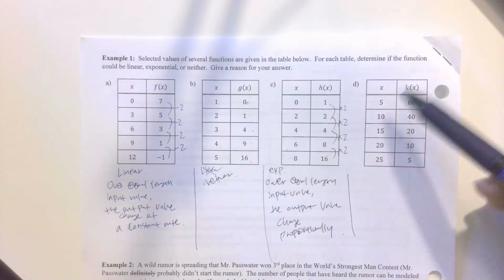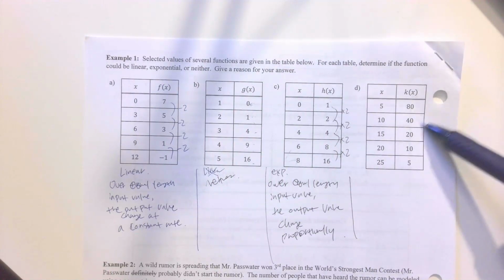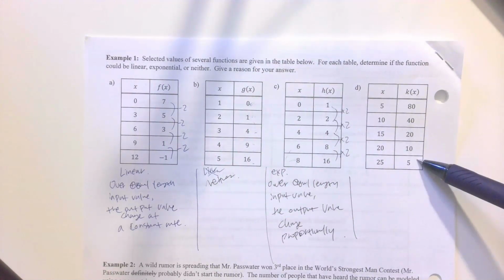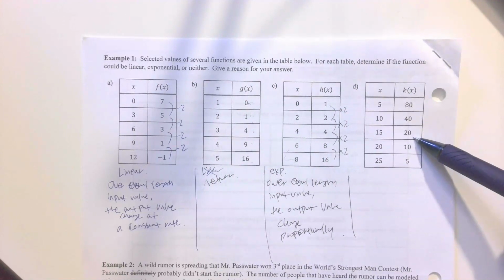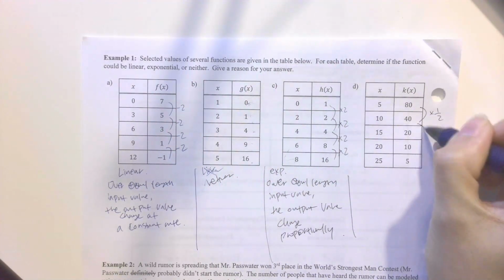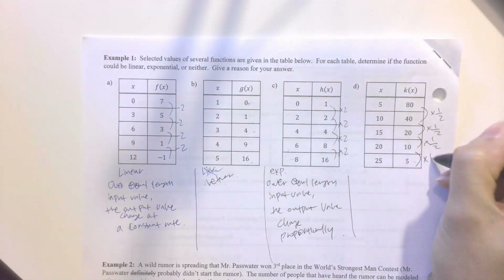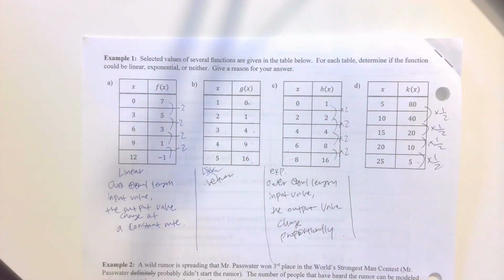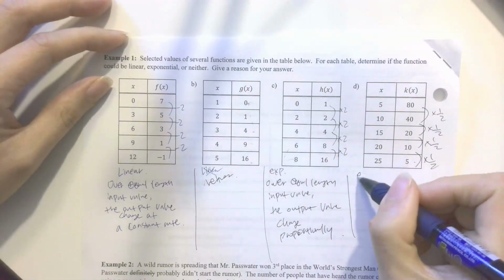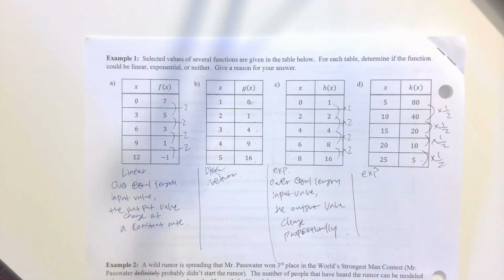Okay, what about this? X is increasing the same amount. That's good. Y? -40, -20, not linear. Half, half, half, half. You multiply by half. And remember, you're finding what number you're multiplying. Mrs. Major, what if it's dividing? Well, you multiply by the reciprocal, right? So this is an exponential function because over equal length input value, the output value changes proportionally. Please memorize that saying.